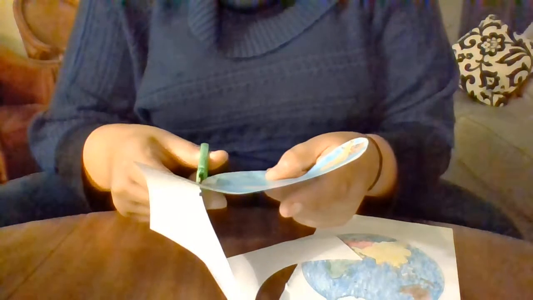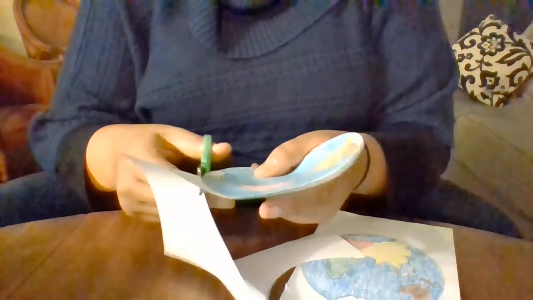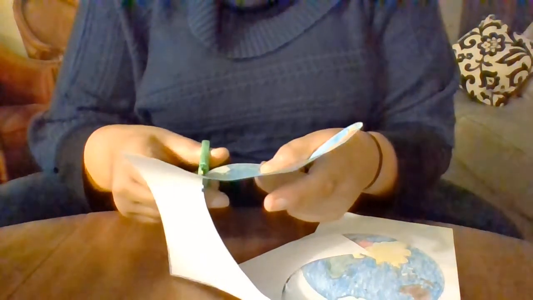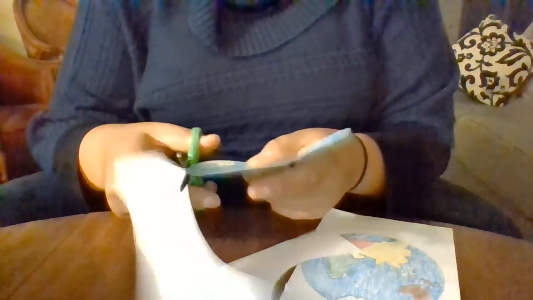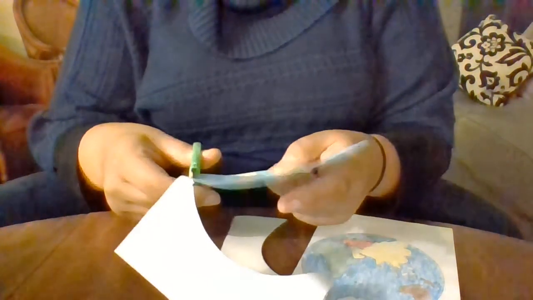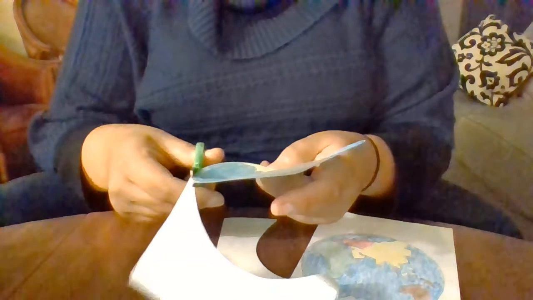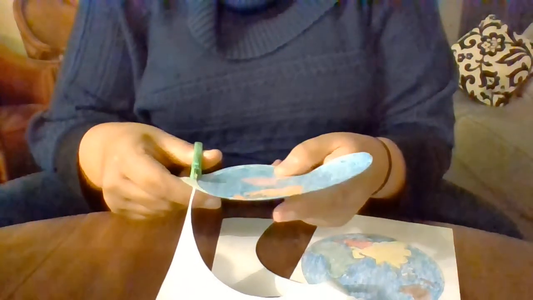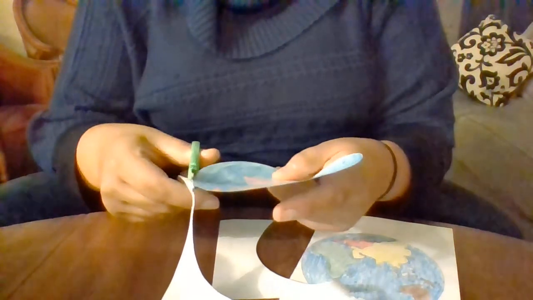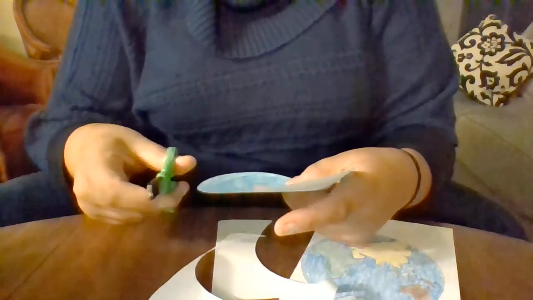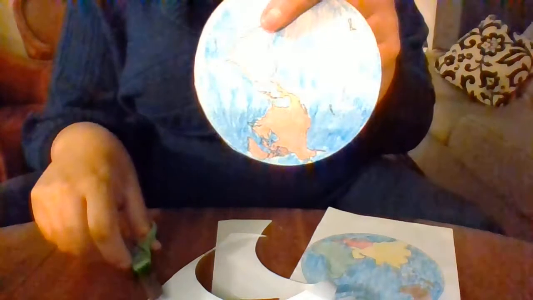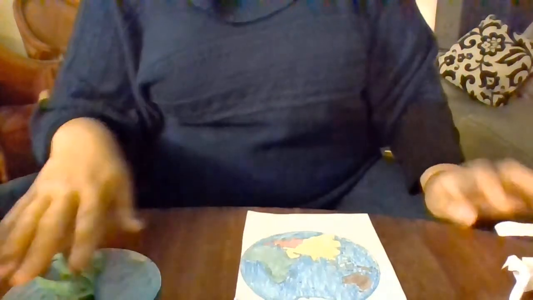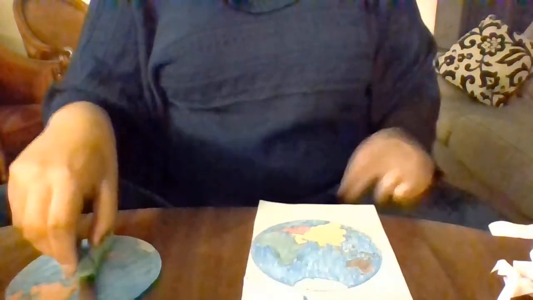Open your scissors and shut them almost closed. Open, shut them. Open, shut them. Give a little cut, cut, cut. Okay, there's our Western Hemisphere scrap paper I'm going to put off to the side. Remember, keep your projects separated from scrap paper.